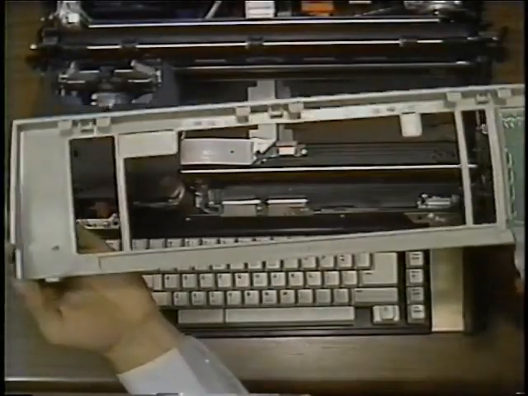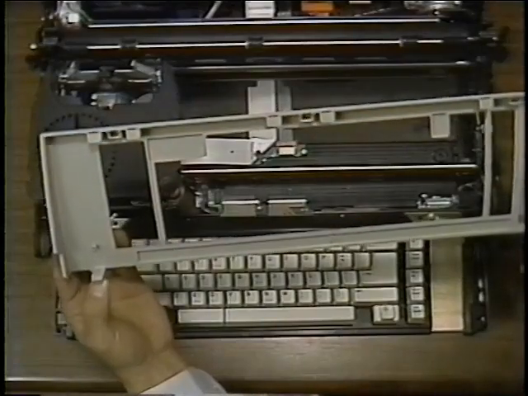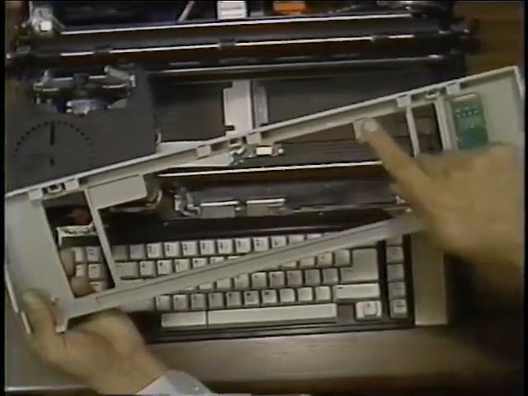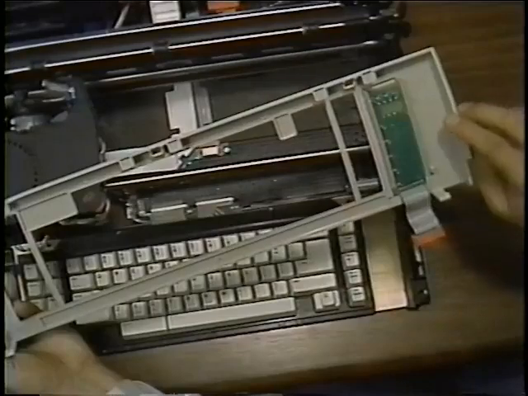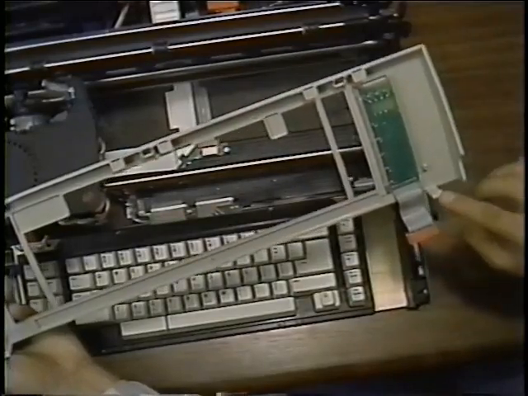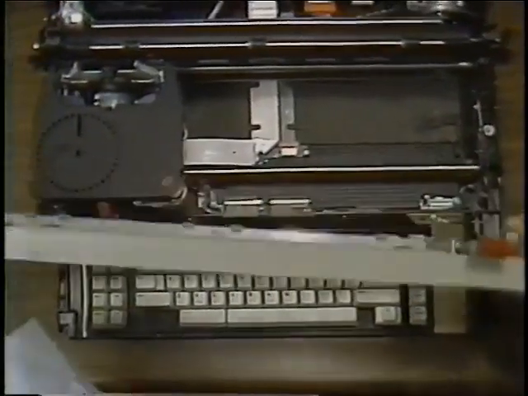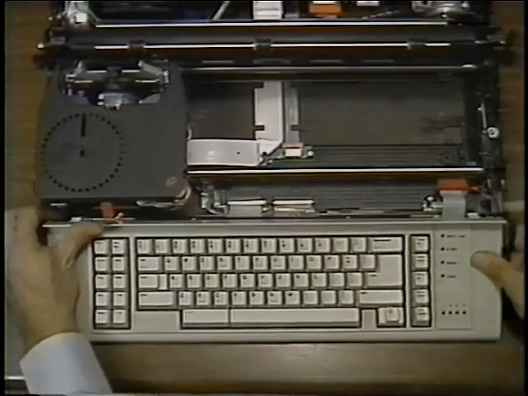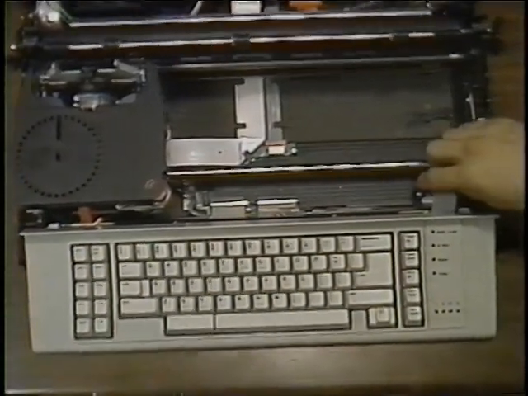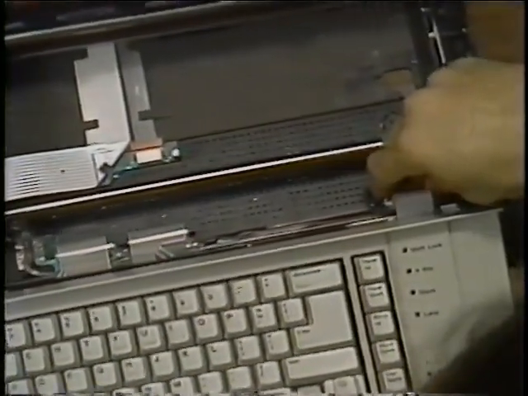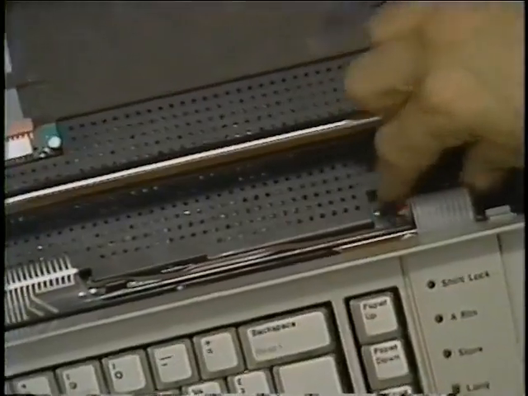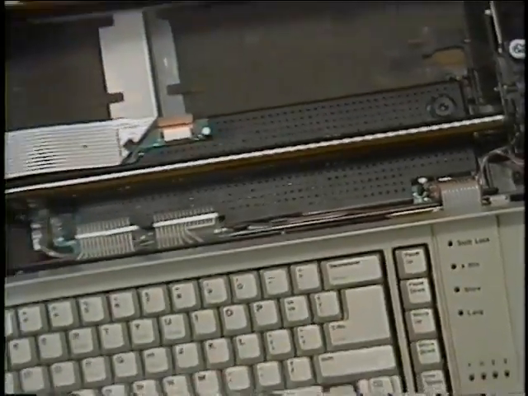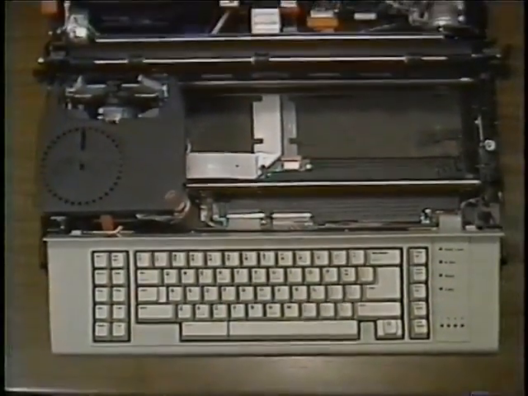There are 6 mounting tabs on the front edge of the keyboard cover. Slip the mounting tabs under the front edge of the keyboard and set the keyboard cover in place. Press down on the rear of the cover until it snaps into place. Plug the indicator panel connector into connector J5F on the function board. This concludes keyboard removal.